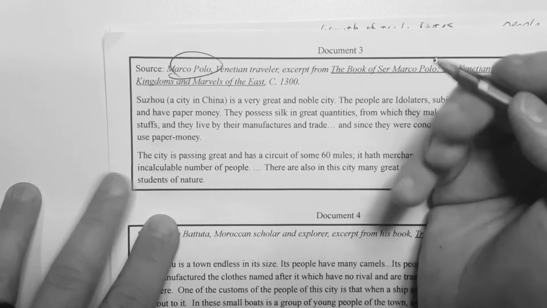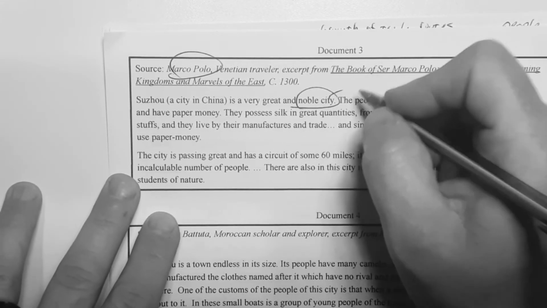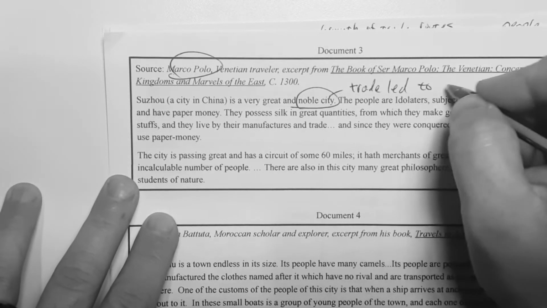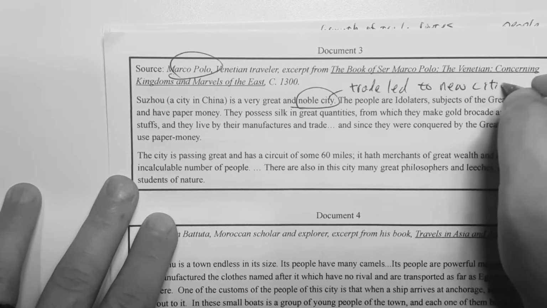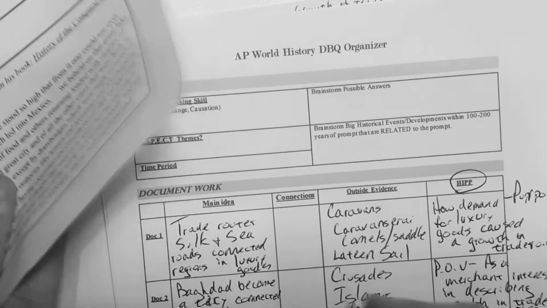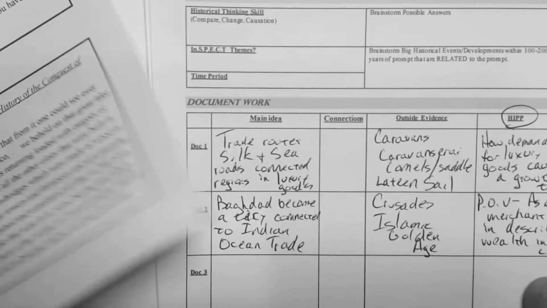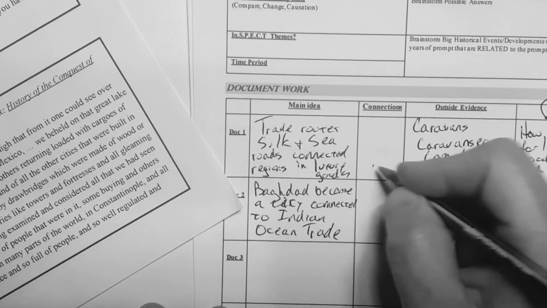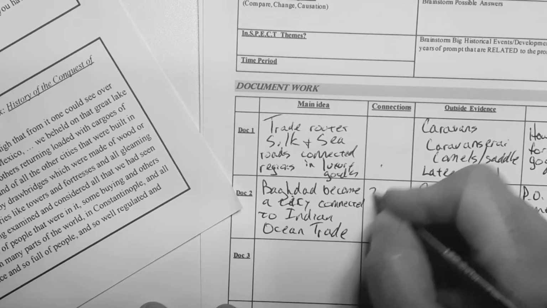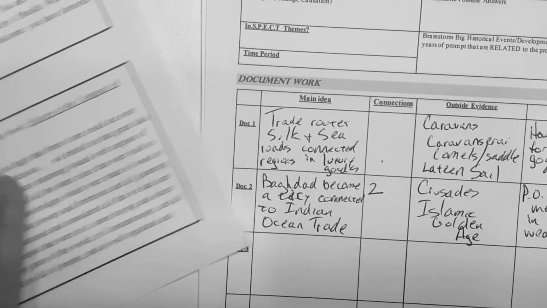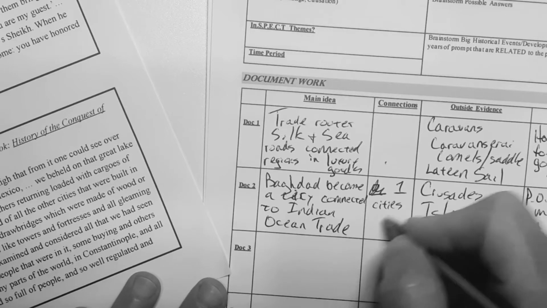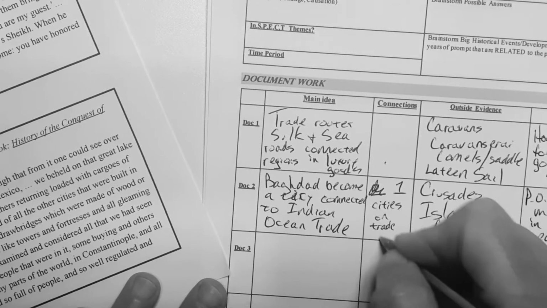All right, I'm going to butcher this one. Suzhou, a city in China, is a great and noble city. Notice cities are getting mentioned over and over again, which is one of the key concepts, that trade led to new cities. So connections. Document 1 and document 2 have a connection with the trade routes developing cities. All right, and Baghdad is on both maps. You could easily make the document that has a connection with document 2. Document 2 has a connection with document 1. Maybe you could just put cities on trade routes. Make a brief description of what the connection is.